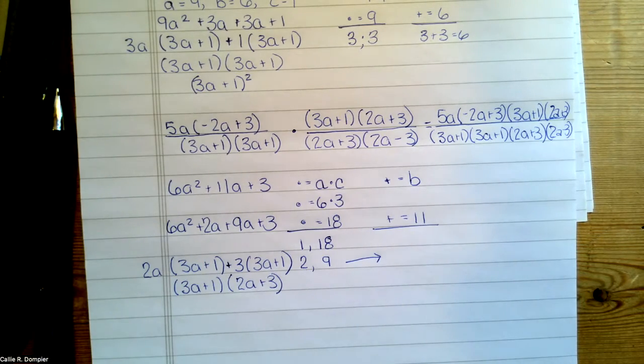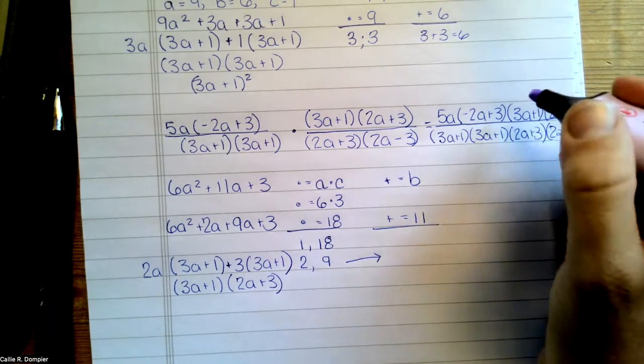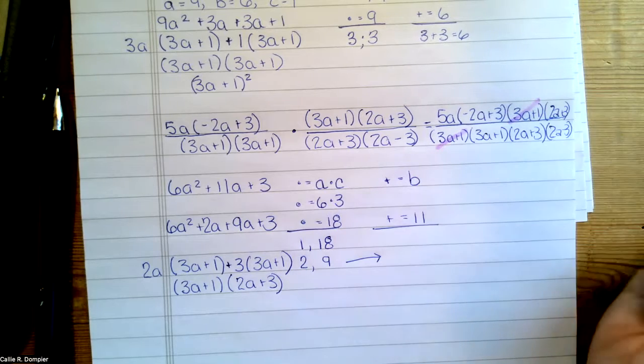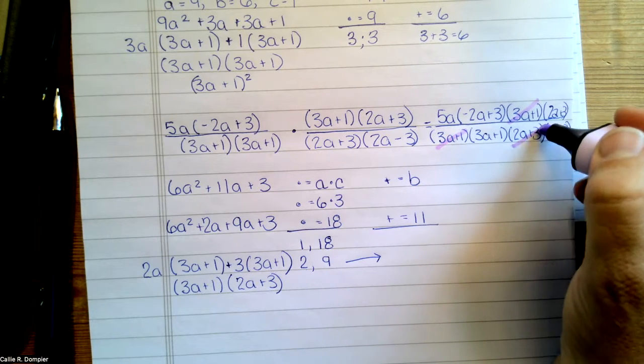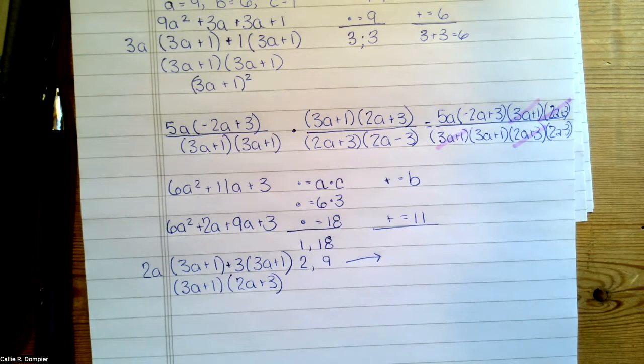Now all we're doing is like before, we're eliminating it. So we have a 3a plus 1, 3a plus 1, right? 2a plus 3, 2a plus 3.